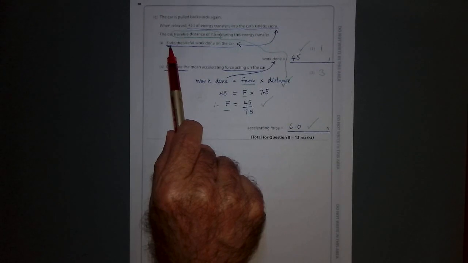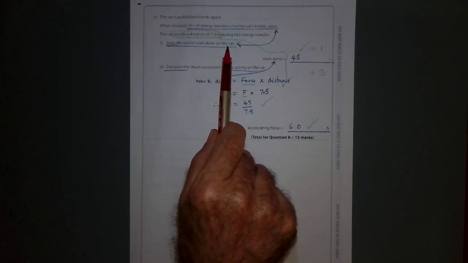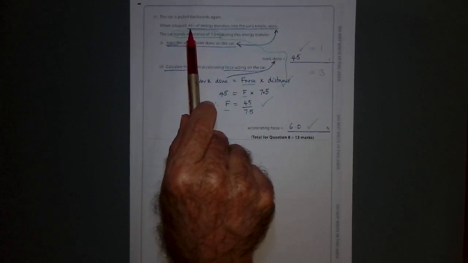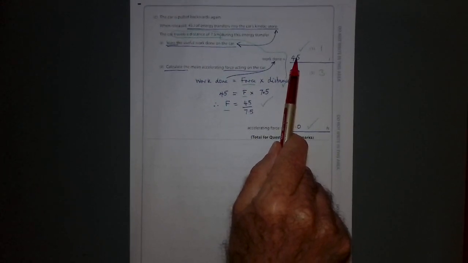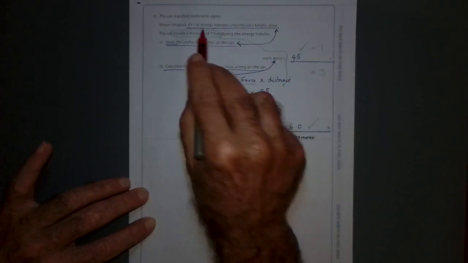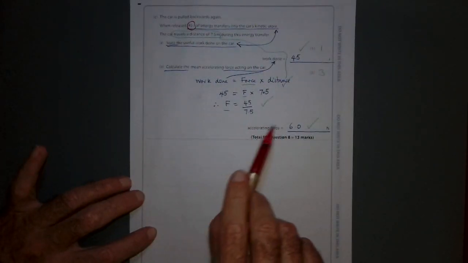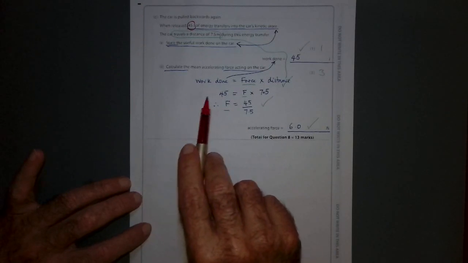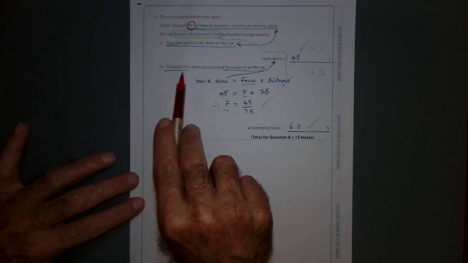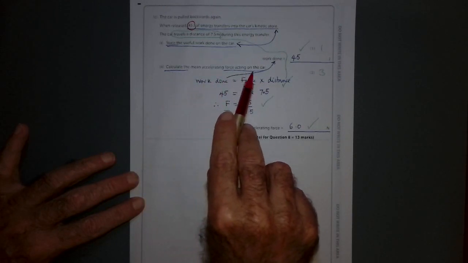But first of all, it wants you to state the useful work done on the car. Well, the useful work done on the car is the kinetic energy gained. What it says is 45 joules, so you simply have to write 45 joules there. The useful work done is the energy gained by the kinetic energy, so that's the same as the 45 joules they say has been transferred. That's all you've got to do. Some people thought that was too simple when they were doing the exam, and they started doing a calculation and got it wrong.